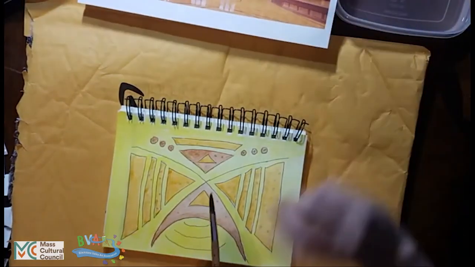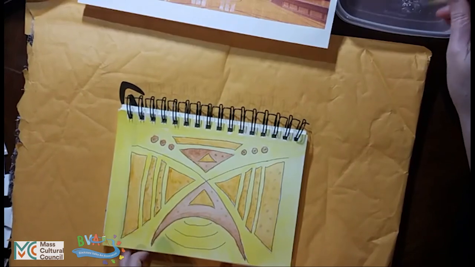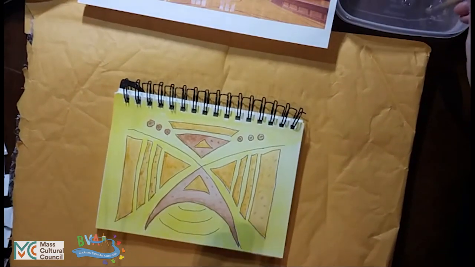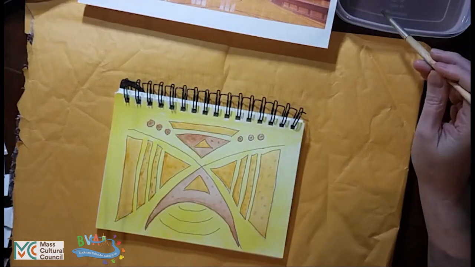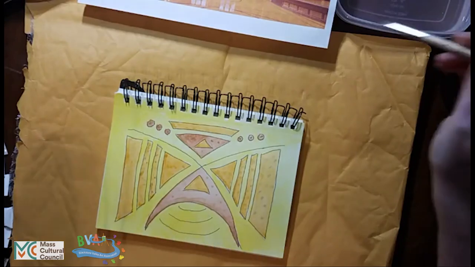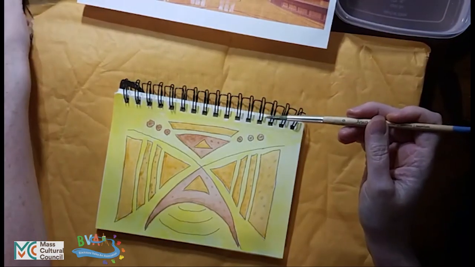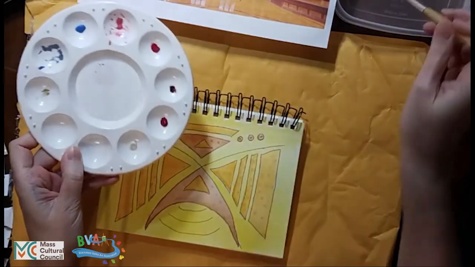Alright, so what we're going to do, first I'm going to make sure my brush is nice and clean. Alright, get a clean brush. I'm going to get it thoroughly in this white.